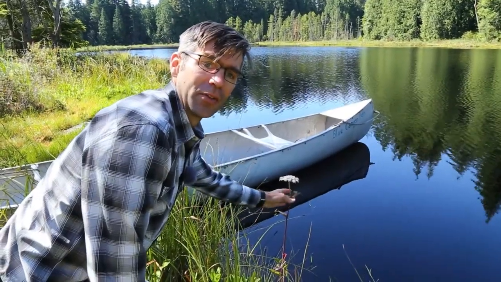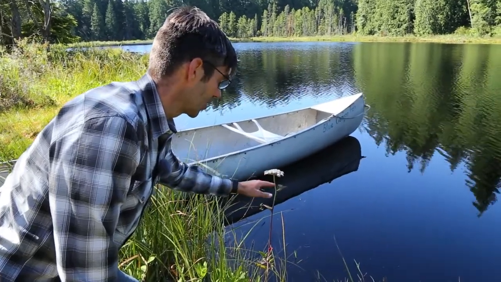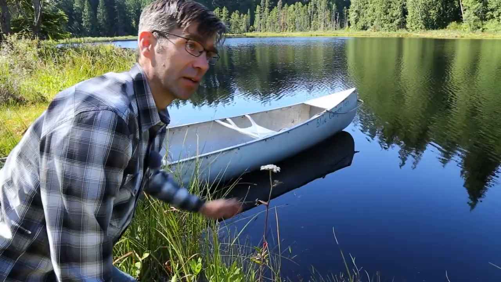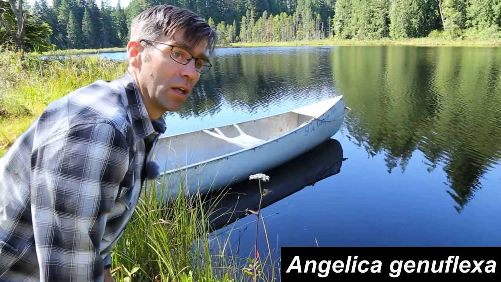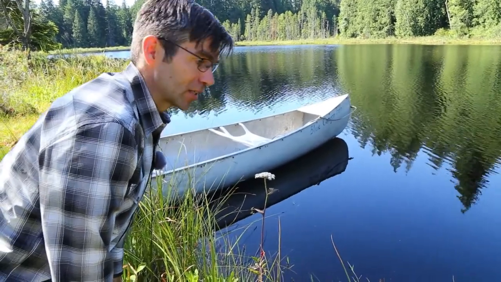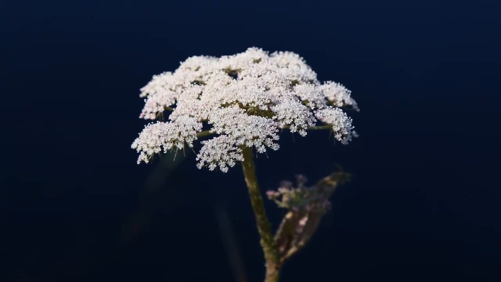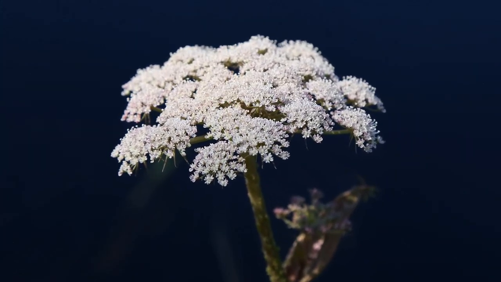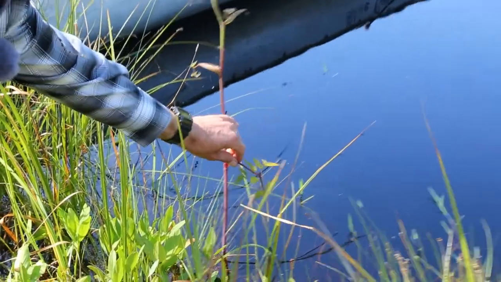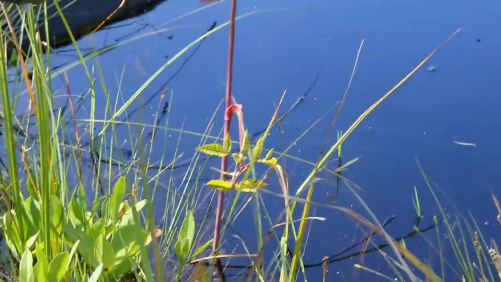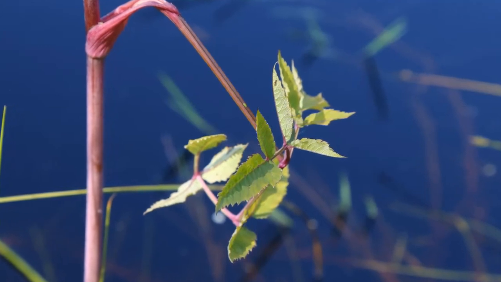This here is a member of the carrot family, the Apiaceae. In past units, we've seen other members of the same genus, Angelica. This is Angelica genuflexa, and I often find this growing on logs or the edges of bog mats like it is here. A good feature, besides the fact that it has this umbel of white flowers like many of the carrot relatives, the best feature for the Angelica genuflexa is that the leaves are kind of kinked downwards.